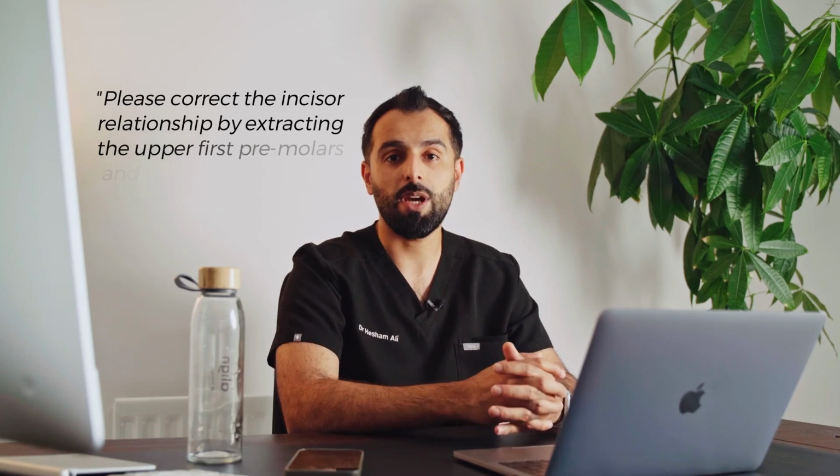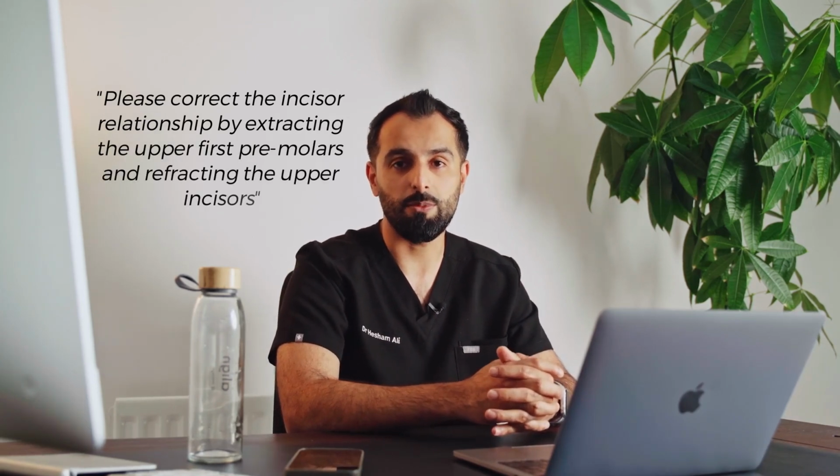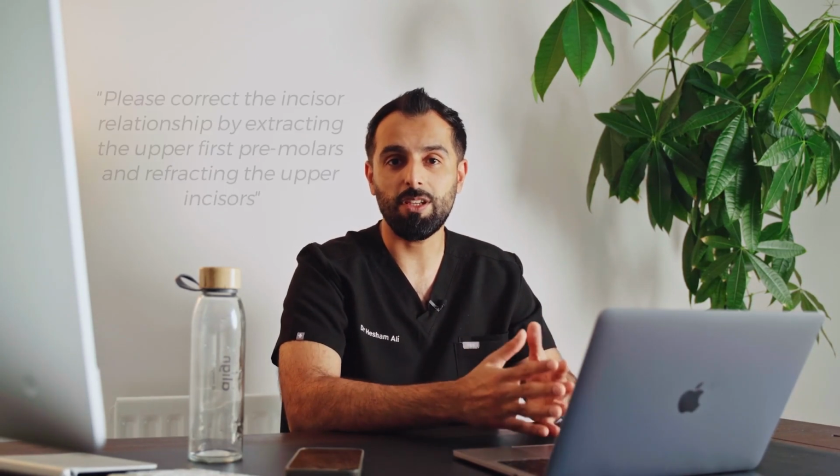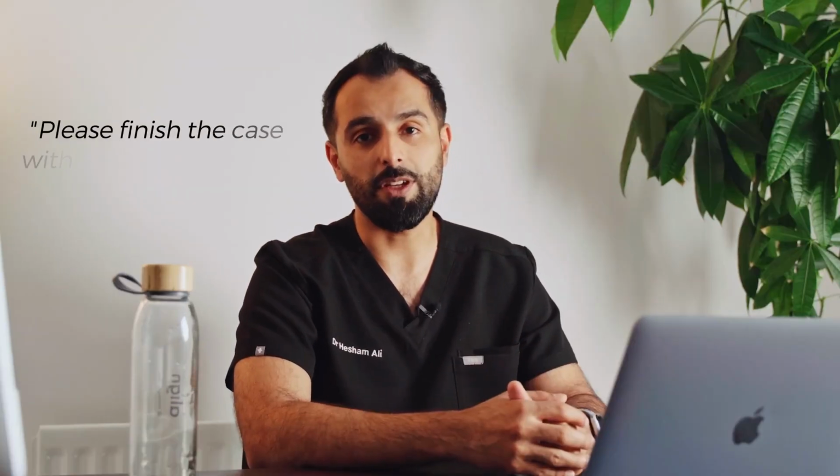And if we're not going to accept it and we want to correct it, then we have to provide the technician with specific instructions on how to do that. For example, if we're extracting upper premolars, we will say something along the lines of, please correct the incisor relationship by extracting the upper first premolars and retracting the upper incisors. Without this specific instruction, we can't request an overjet correction. There's no point in just writing, please finish the case with an overjet of 3 millimeters, because unless you prescribe the mechanics to achieve that, the technician will provide you with a plan which doesn't work. So be very specific in the type of movements you're prescribing and what you're trying to achieve.